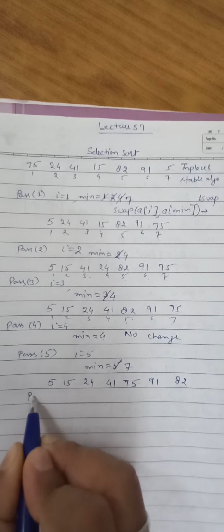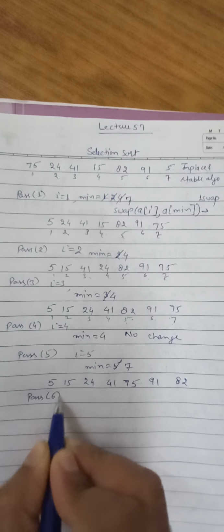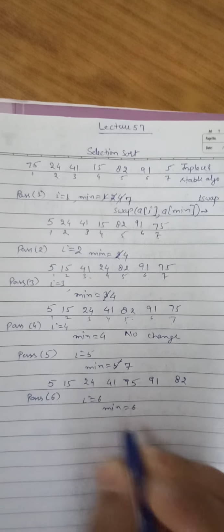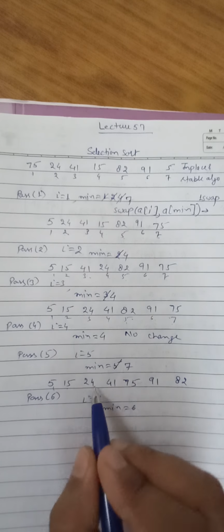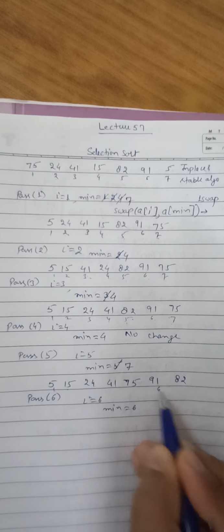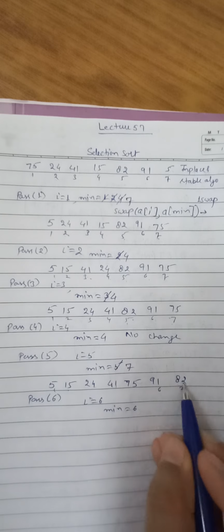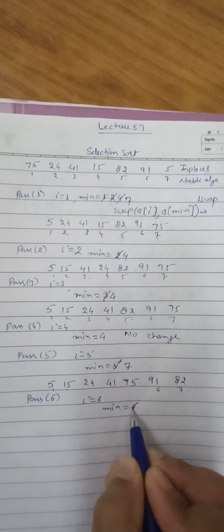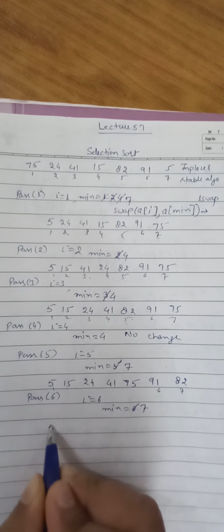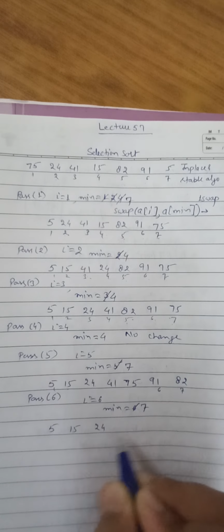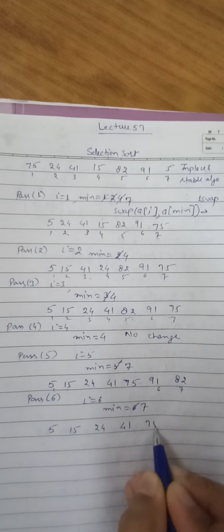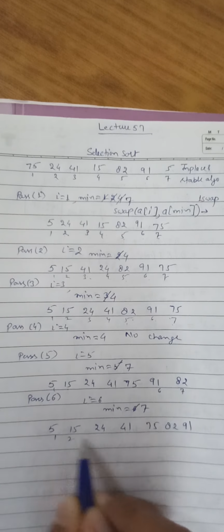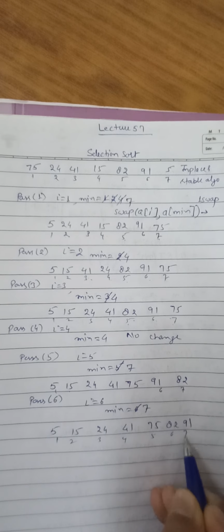Now pass 6 will come. So i is equal to 6 and we suppose the minimum is equal to 6. So 1, 2, 3, 4, 5, 6 and 7. So we are doing comparison. Here we can simply say that 6 is greater, 7 is less. So 6 is replaced by 7. So 5, 15, 24, 41, 75, 82, 91. Now all elements are sorted. 2, 3, 4, 5, 6, 7.